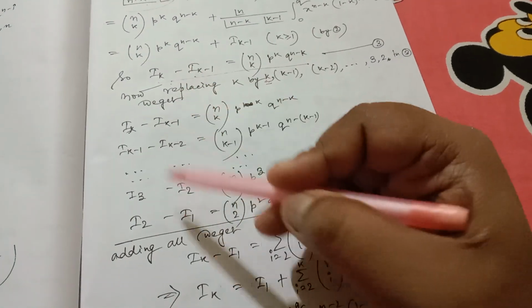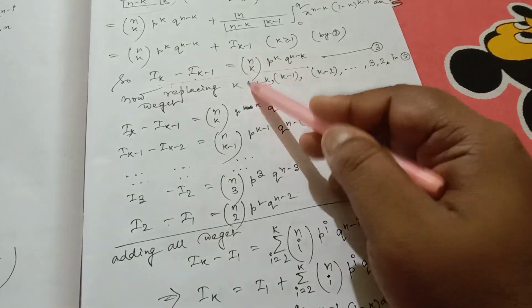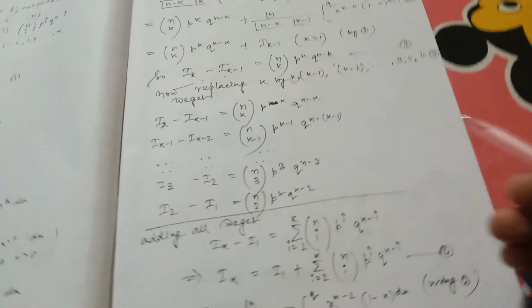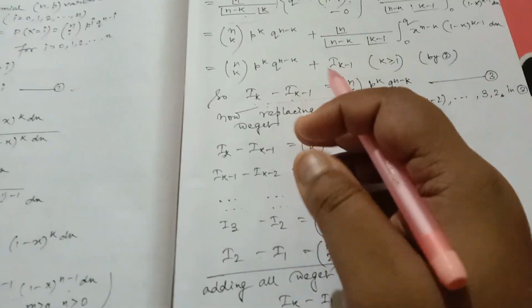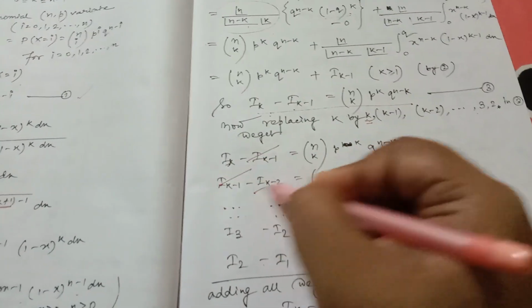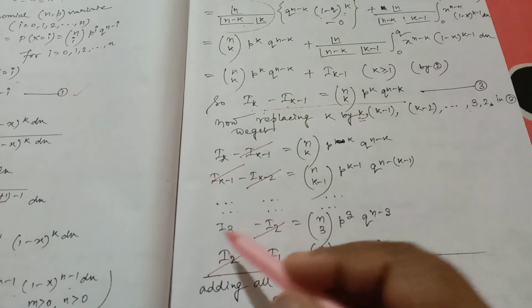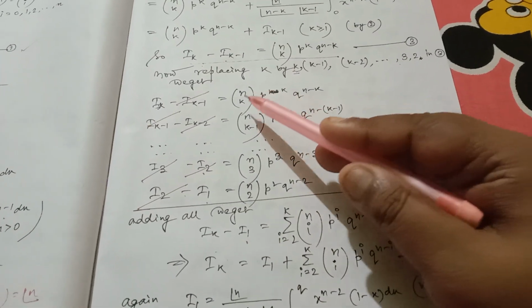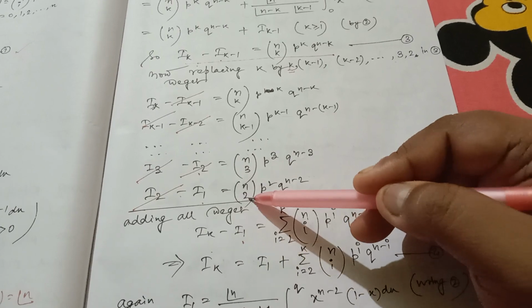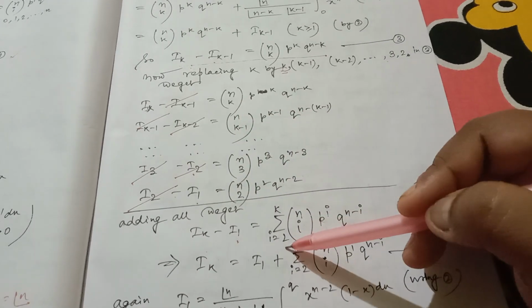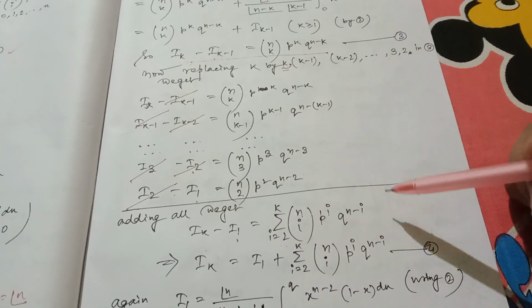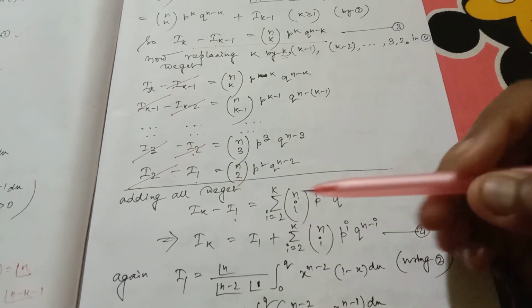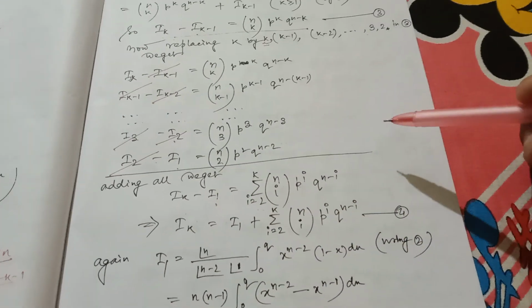So final relation will be I2 minus I1 equals nC2 p square q to the power n minus 2. Now just add all this. You can easily understand, whenever you are writing all this, these portions will be cancelled, and so first and the last part will exist, that is Ik minus I1 equals summation nCi, where i varies from 2 to k. That's why you can see this expression p to the power i q to the power n minus i. So Ik will be I1 plus this expression.